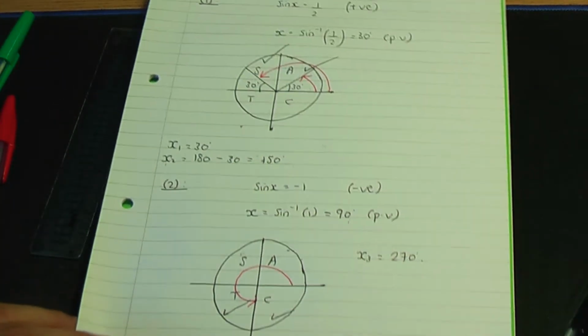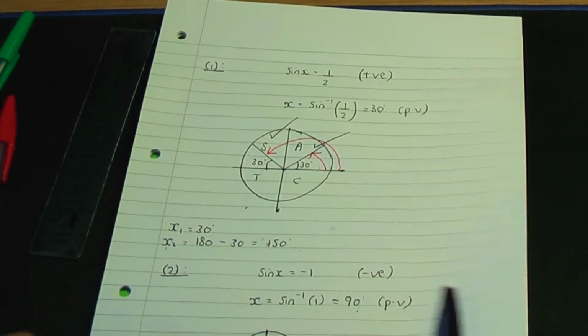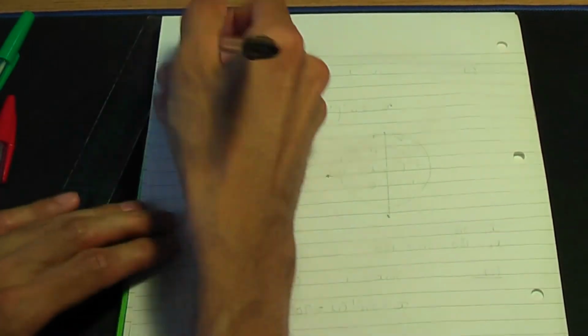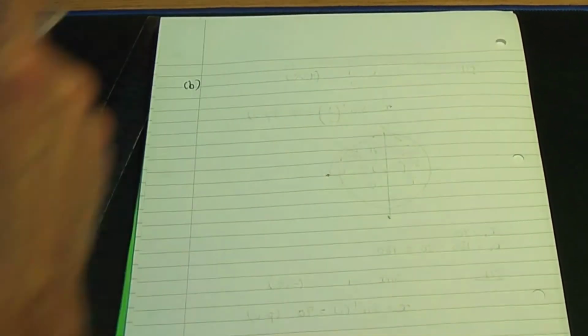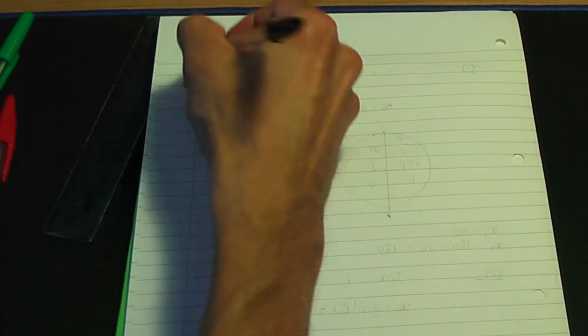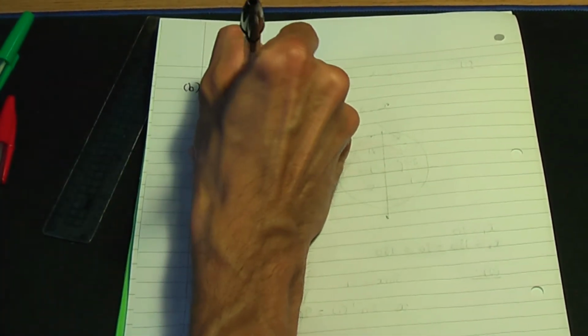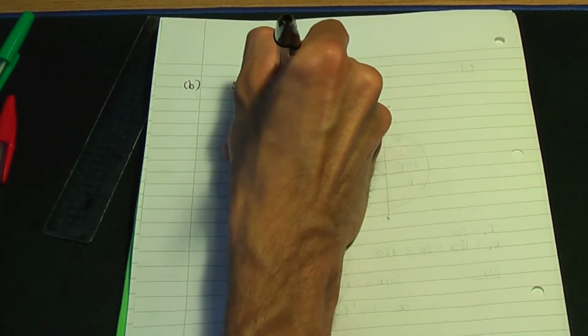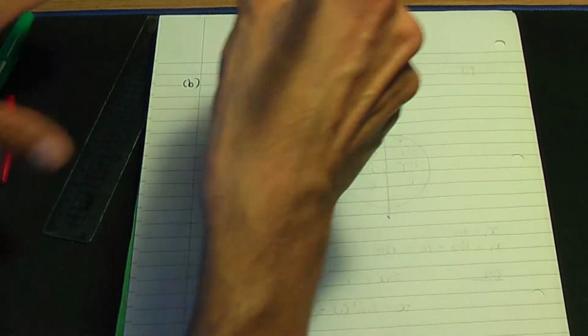Let's try another example. So I think another example is in order. Let me continue on the reverse. Let me call this part B. Part B is, let's solve this equation: sine 2x is equal to cos x.